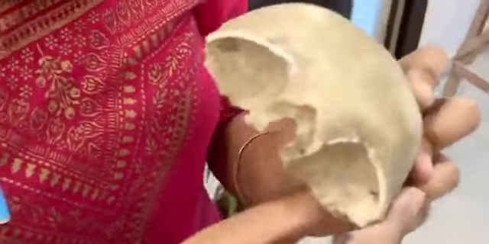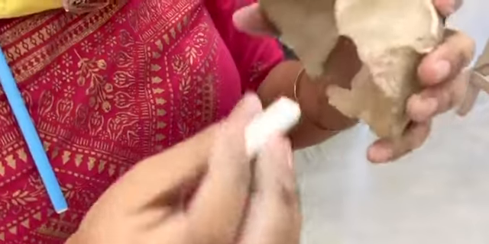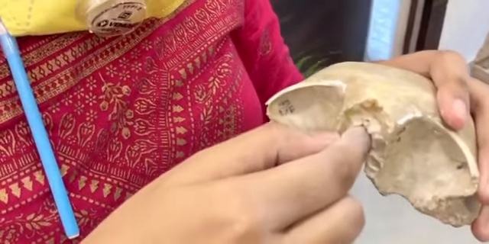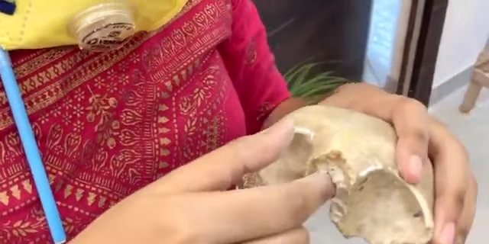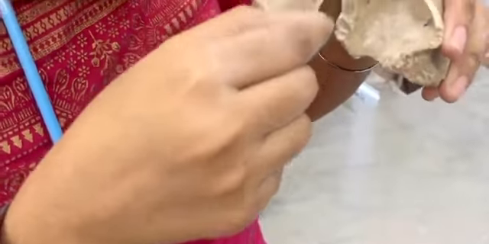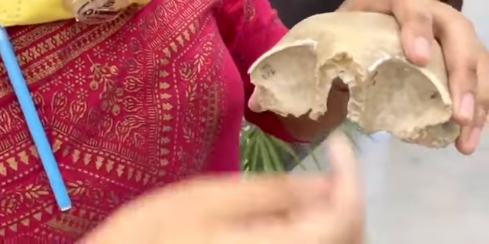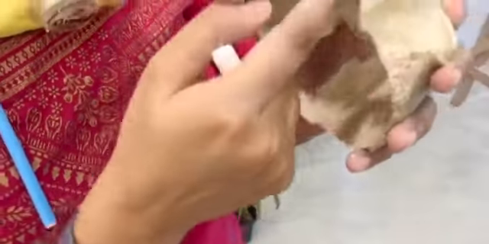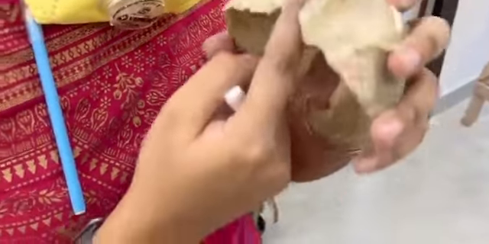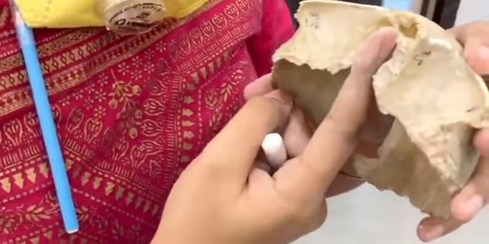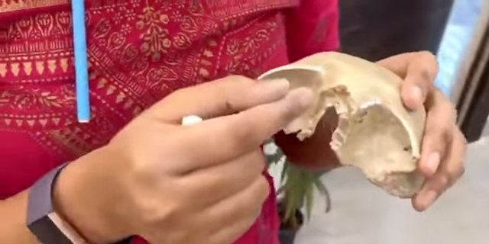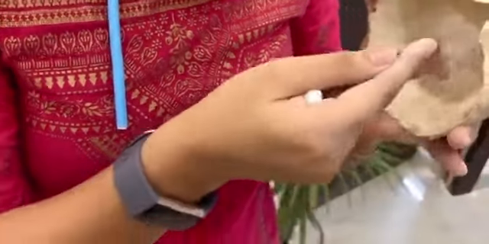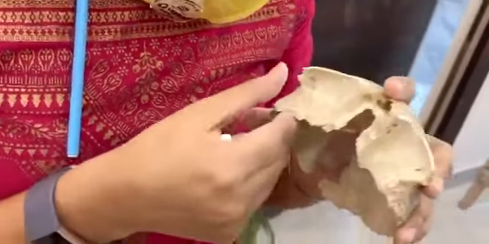Okay, another thing is the nasal spine, it is not clearly visible here. It is a triangular shaped process that extends downwards and forwards like this. The small spine extends downwards and forwards from the center of the posterior part of this nasal notch. The nasal spine articulates in front with the crest formed by the union of two nasal bones and posteriorly with the perpendicular plate of the ethmoid.